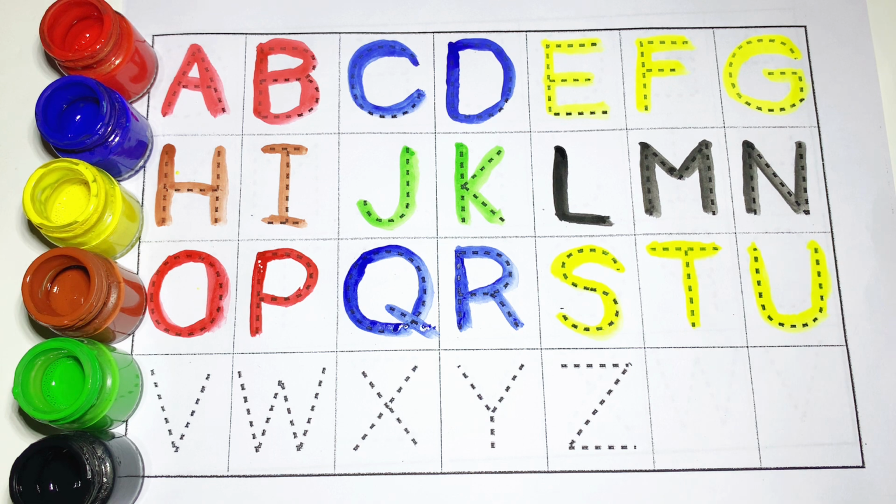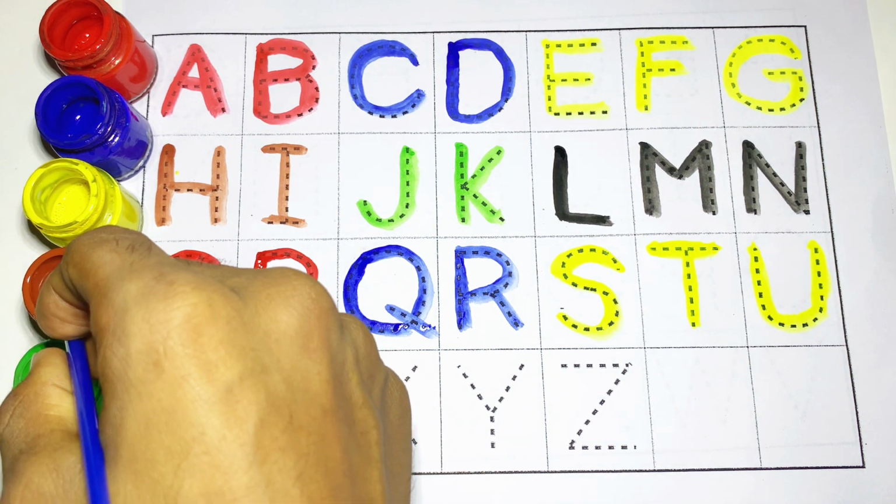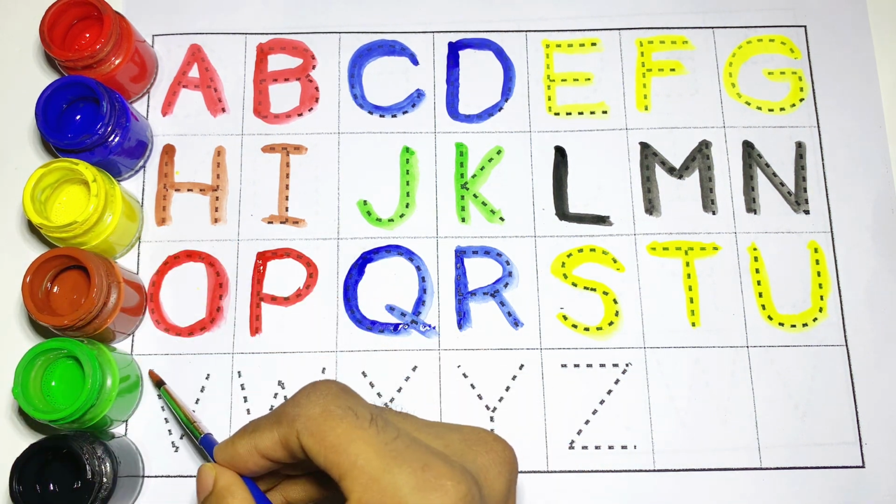Kids, now draw V. V for van, V for vanilla. The alphabets of V. And use brown color.